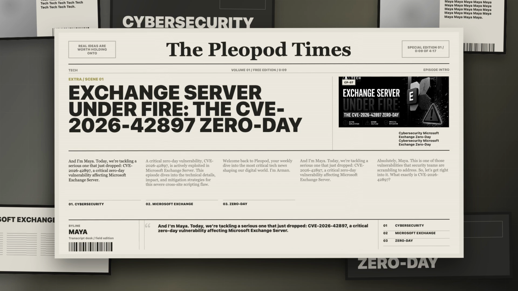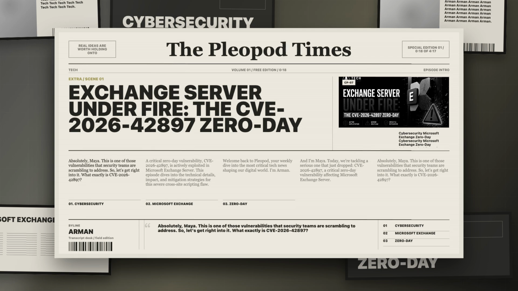Today we're tackling a serious one that just dropped, CVE-2026-42897, a critical zero-day vulnerability affecting Microsoft Exchange Server. Absolutely, Maya. This is one of those vulnerabilities that security teams are scrambling to address. So let's get right into it.